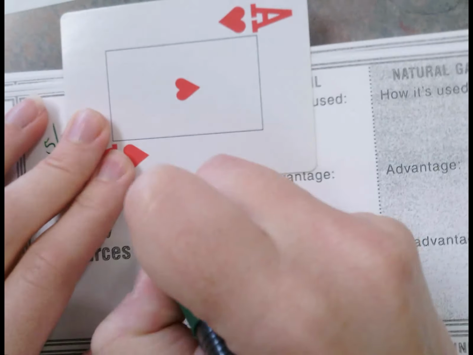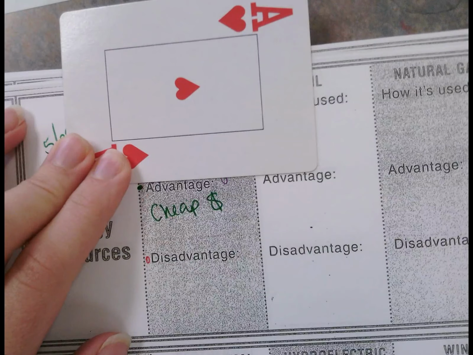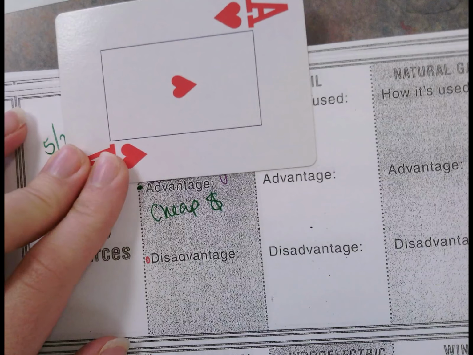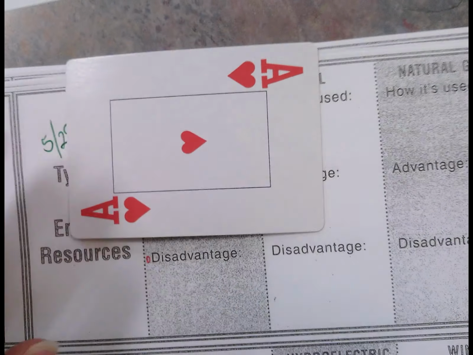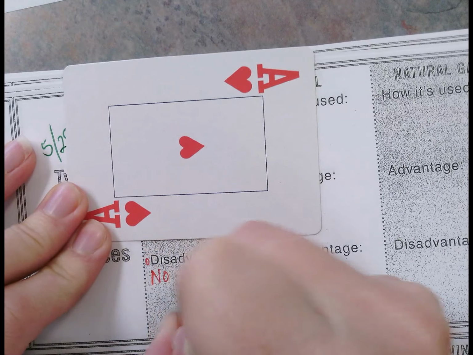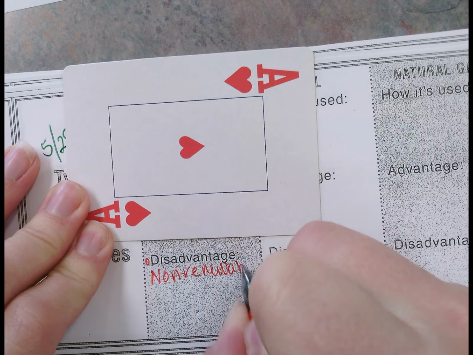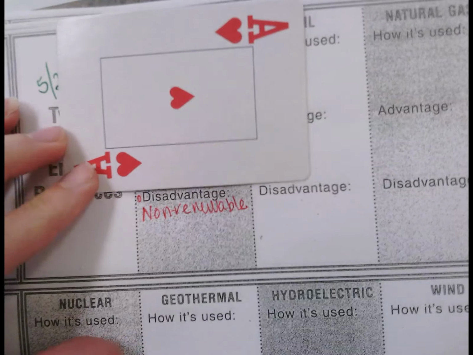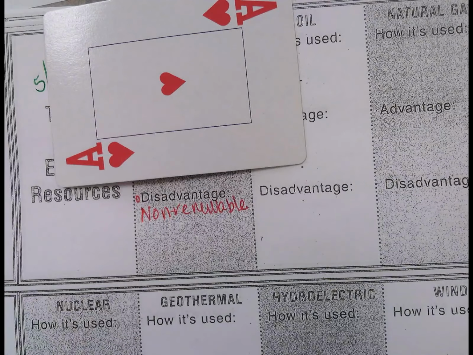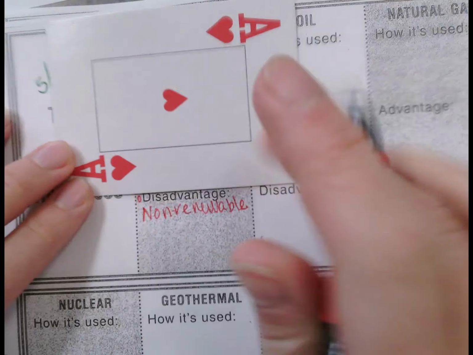An advantage of coal is that it's cheap. That's pretty much why we use it so much. A big disadvantage: one, it's non-renewable. For all these, you're going to see if it's either non-renewable or renewable. Once it's gone, technically we could get it back, but we're going to have to wait millions of years. So it's non-renewable.